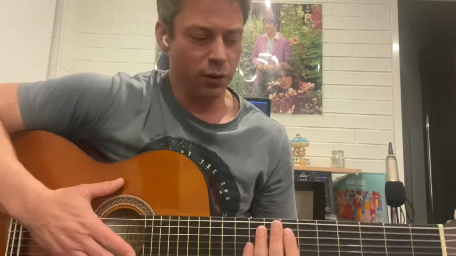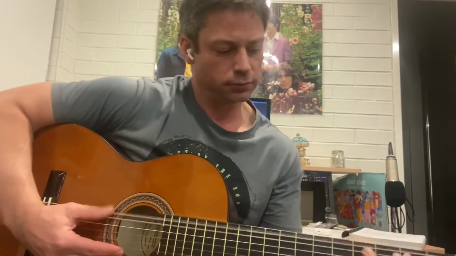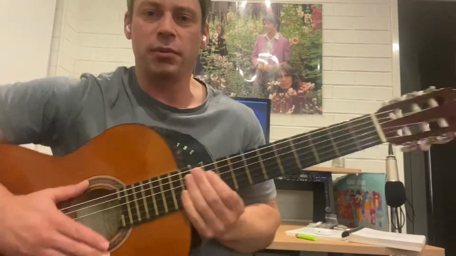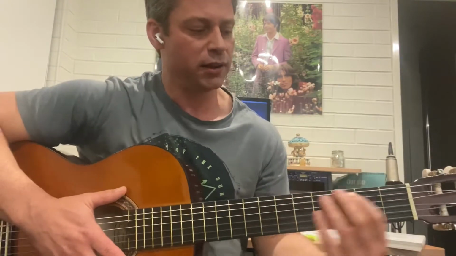The feel that we're going to work with today is called a swing or a shuffle feel. It's got this long, short, long, short. Okay. First thing I'm going to show you, and obviously all the tabs are going to be attached here.